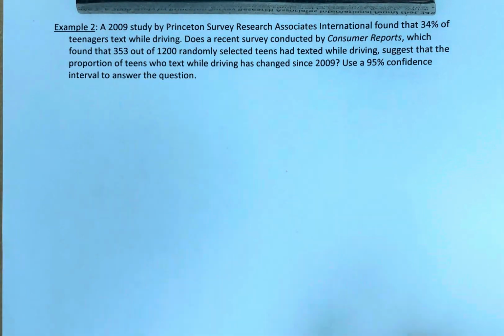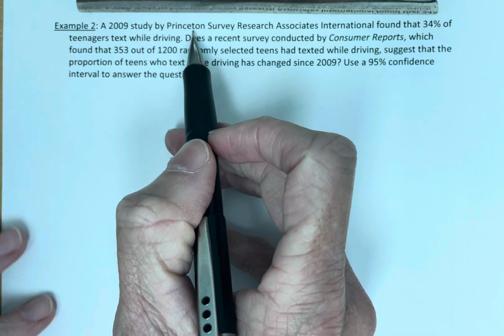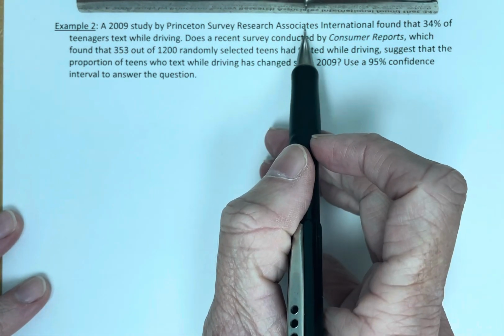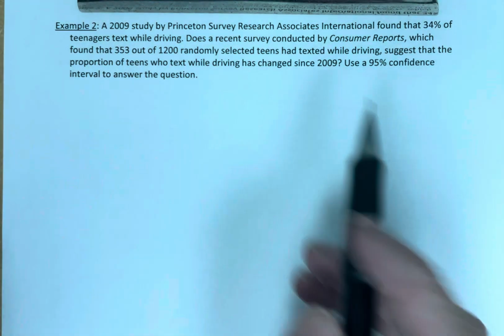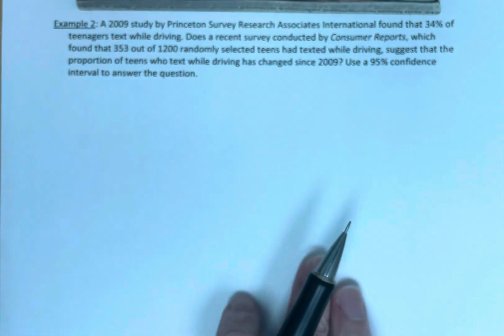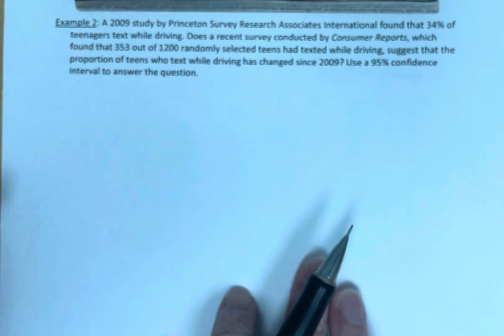Okay. A 2009 study by Princeton Survey Research Associates International, that's quite a title, found that 34% of teenagers text while driving.